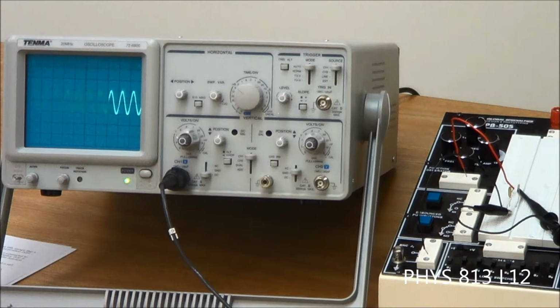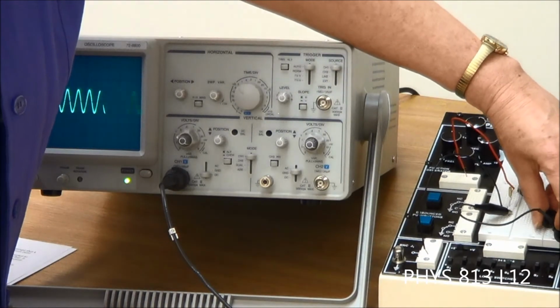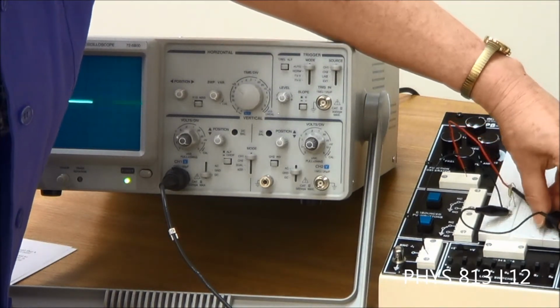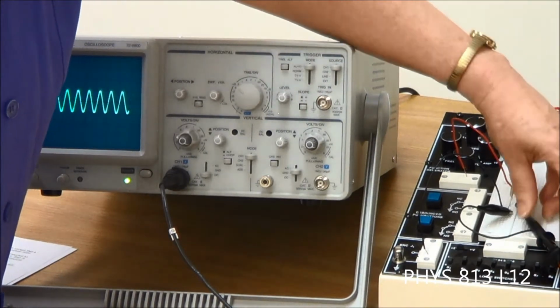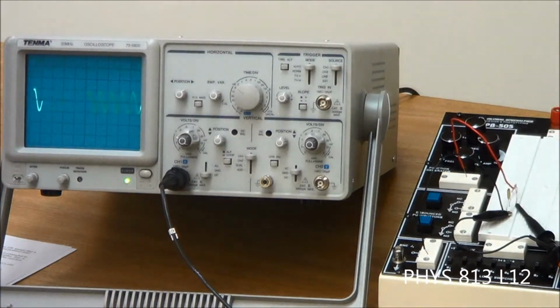So that's about 2. And then we're going to look across the capacitor. So we move this down to just across the capacitor. I'm going to make sure all the things are still in the circuit board. And that looks pretty much about the same. It might be just a tiny bit shorter.